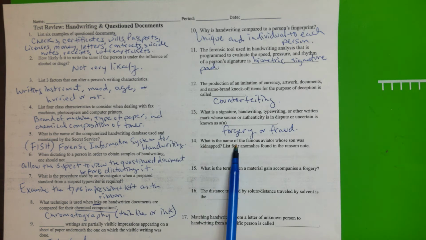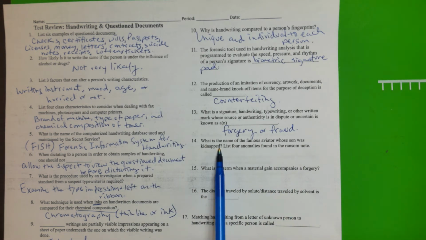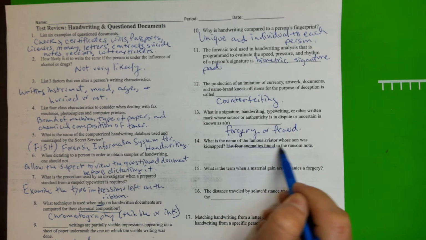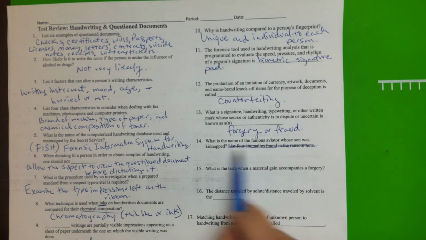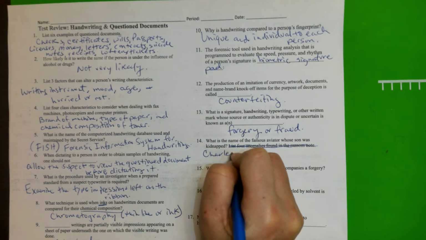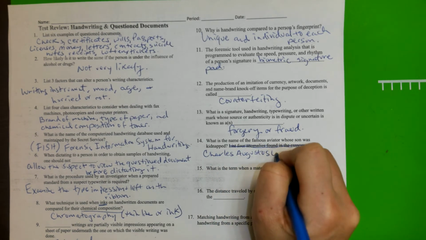Number 14. What is the name of the famous aviator whose son was kidnapped? And list 4 anomalies found in the ransom note. On this one, we're not going to talk about the 4 anomalies. I'm just going to keep it simple. So I'm just going to put in the name of the famous aviator, and he's Charles Augustus Lindbergh.